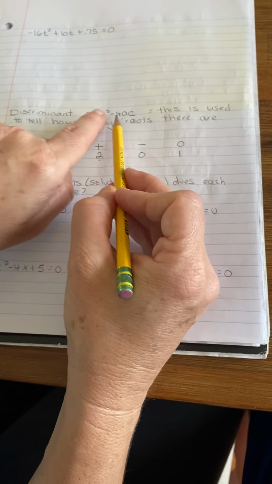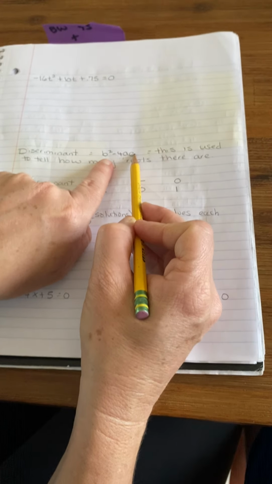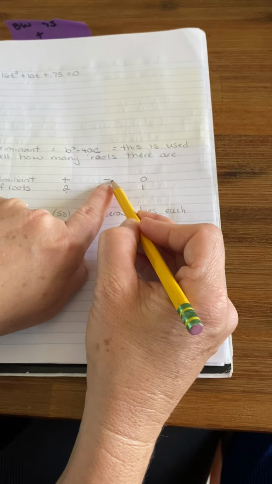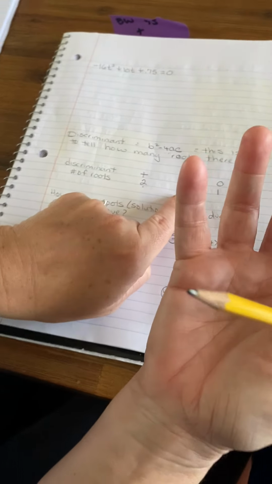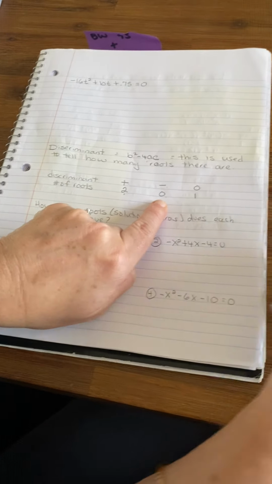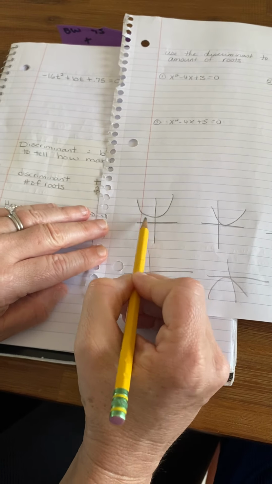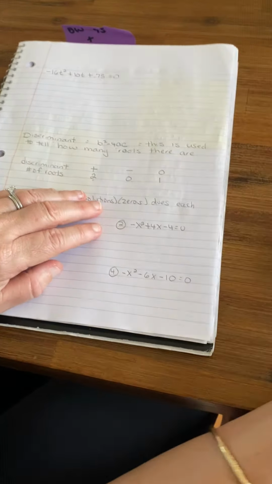If you plug your A, B, and C into the discriminant and you get a negative answer, you're going to have no solutions because you can't square root a negative number. So you know that the picture is going to look something like this, where it doesn't go through the x-axis. And if you plug it in and you get 0, like 16 minus 16, then you know you will have one answer, which means the vertex is on the x-axis.